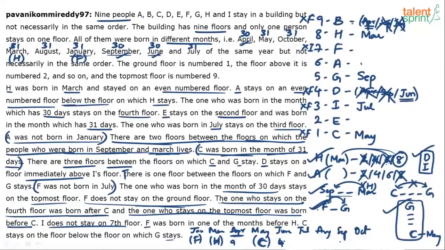So with respect to persons, it is all done. A, B, C, D, E, F, G, H and I. Now let's just fix the months, right? All the other points will help us fix the months.